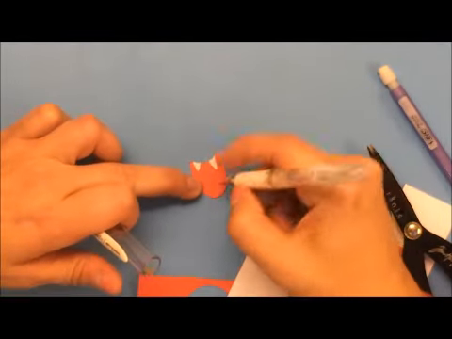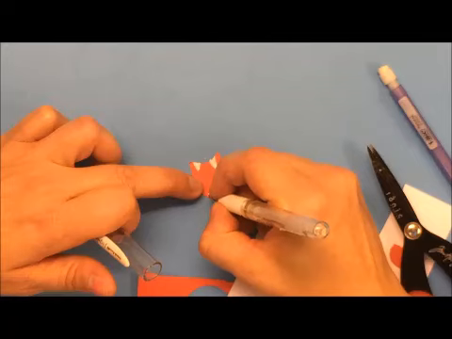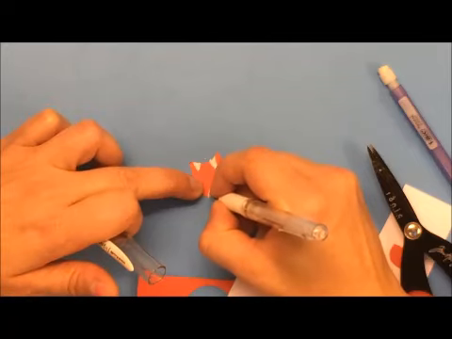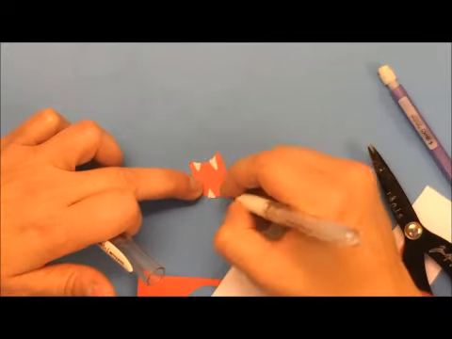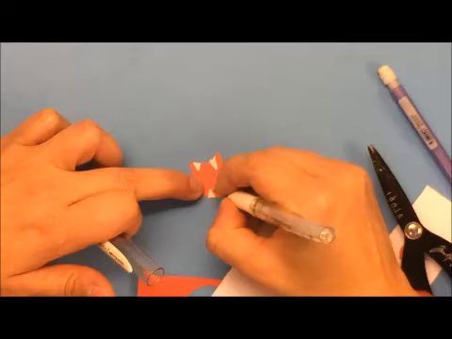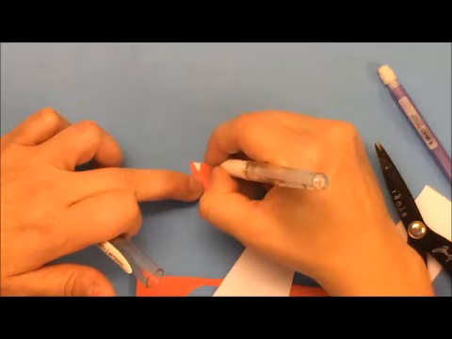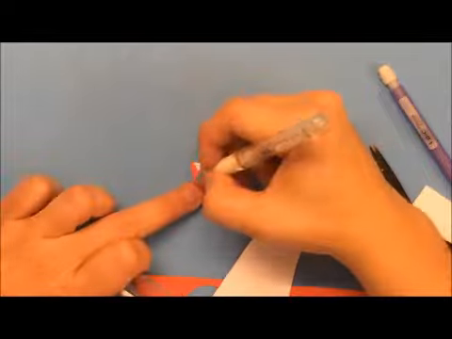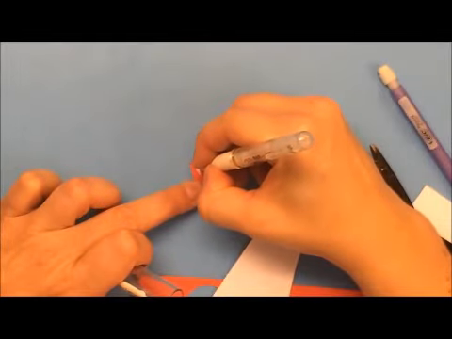And then just do two littler ones on the bottom. Make this one a little bit longer.